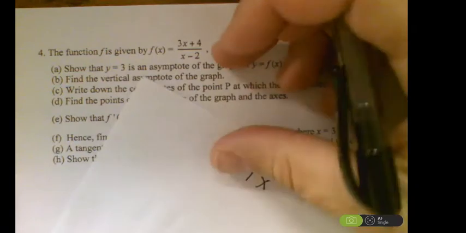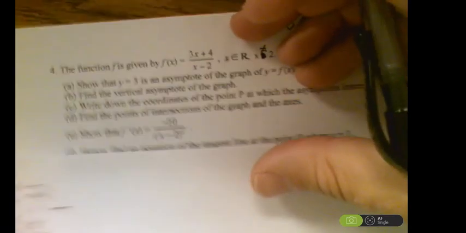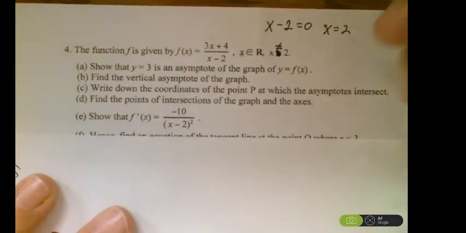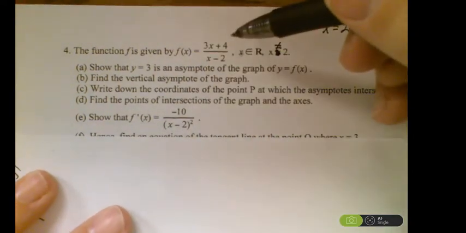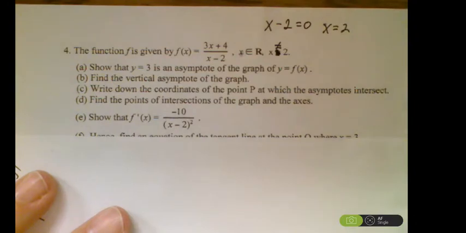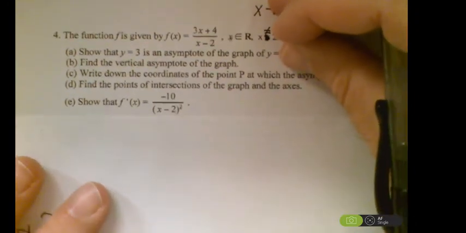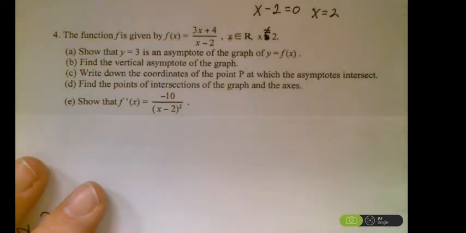So, and I'm going to talk a little more about that here in a second, but for part E, we're going to show that the derivative equals that. Hopefully, just a little recognition here that it's set up as a fraction, so we should be using the quotient rule in order to make that happen. That's something you always got to recognize moving forward, is when to use the quotient rule and when to use the product rule and chain rule.